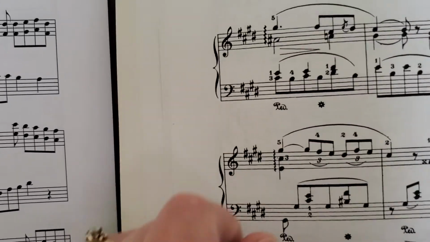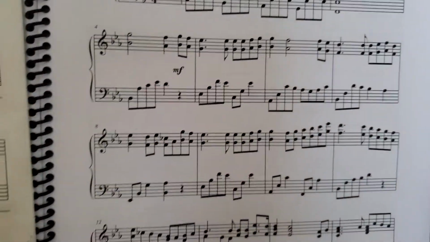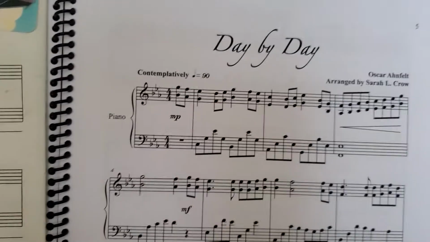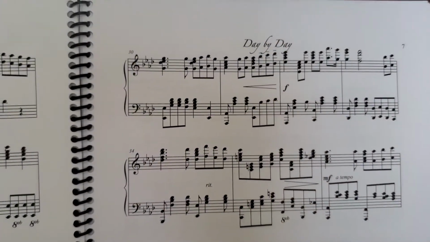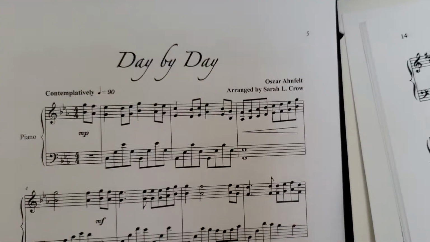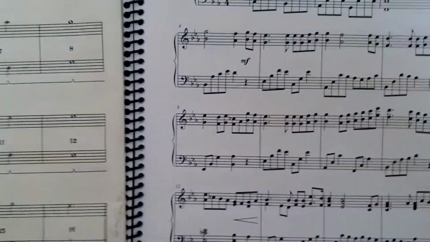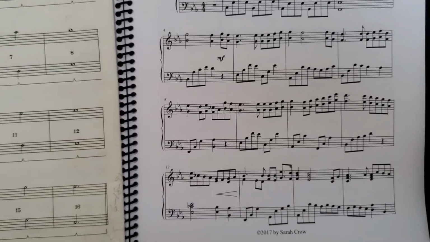A natural can also be used to cancel a flat or sharp that is in the existing key signature, which I do not think I have an example of at this point. Anyway, but you get the idea. So that is how the flats and sharps work within a piece.